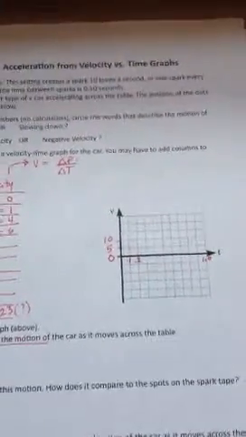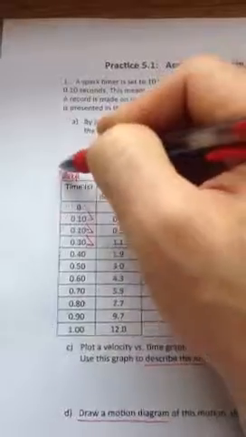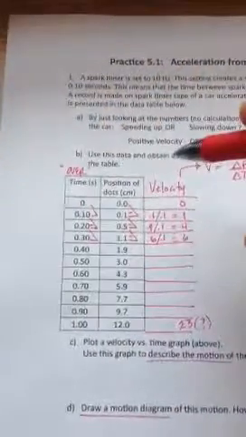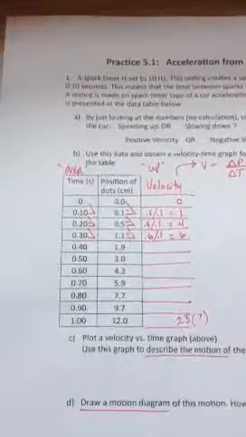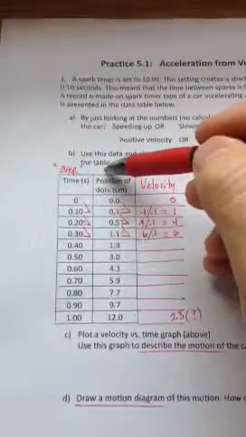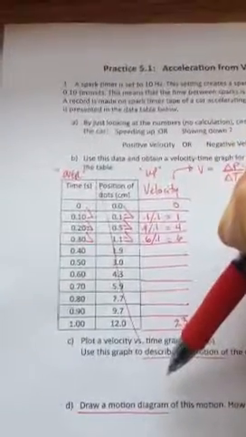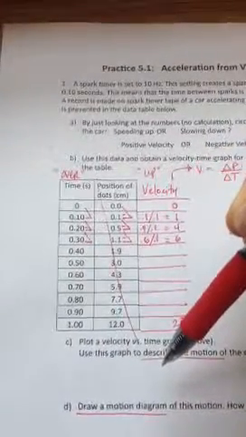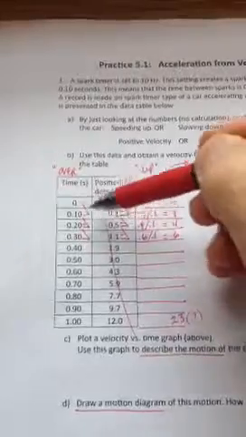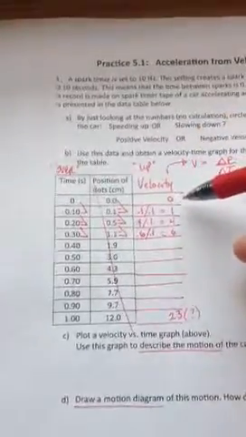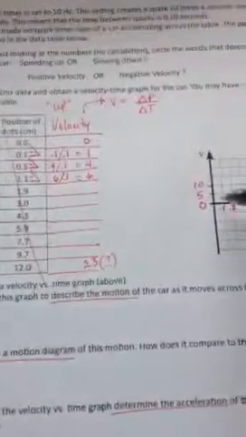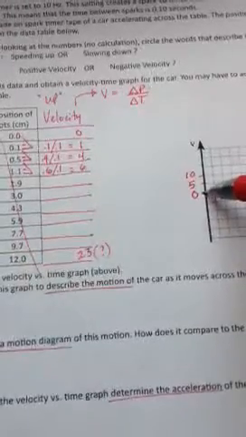Okay? And I'll just remind you about how we plot those. So your time column is going to be what I call the over column. So you'll go over that number, and then you'll go up this number. Okay? We're actually done with this position data, so I'm just going to put kind of a light line over it, because I'm done with that now that I've got my velocity column. Okay? So I'll start with going over 0 and up 0. So it'll be right here at what we call the origin.